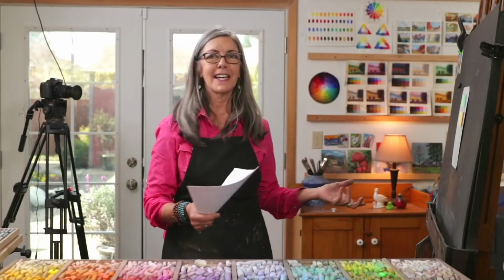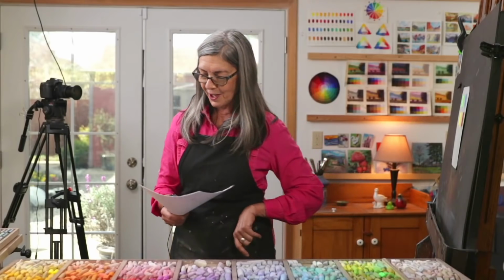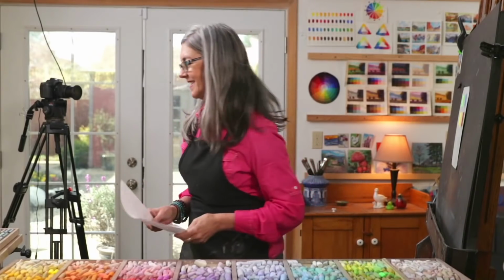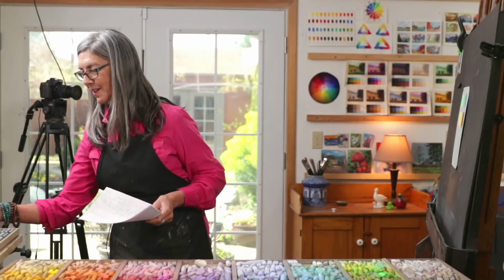And so today you're kind of getting a little preview, because I'm going to try to do a nice loose landscape for you, and I've got a little taste of color theory for you going.